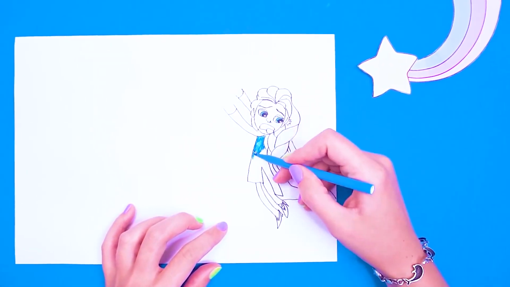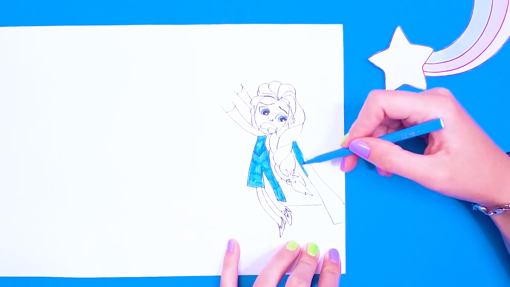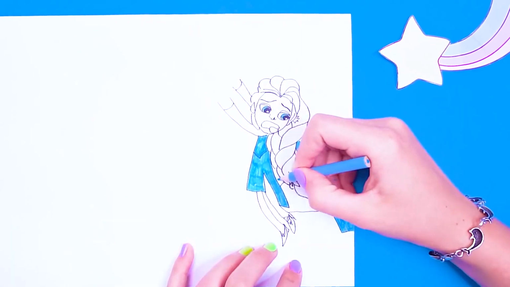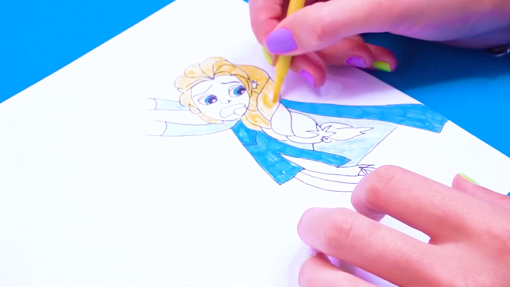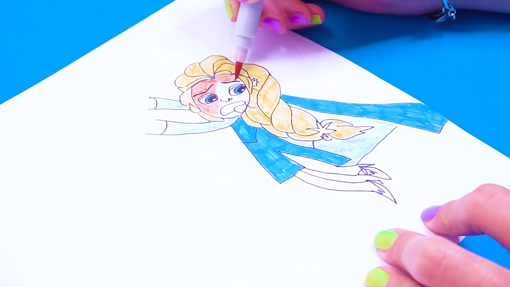And color the dress base with a blue felt pen, and make sleeves and the lower parts of the coat with soft blue pencil. Elsa's hair is golden, so I color it with a yellow felt pen. Make her skin beige and her mouth and tongue red.